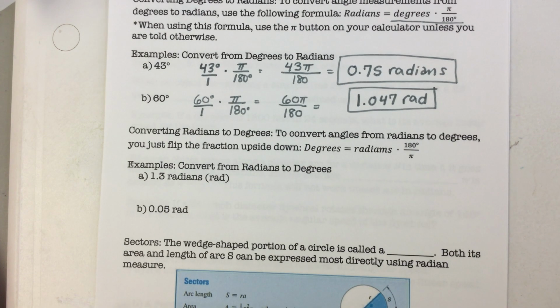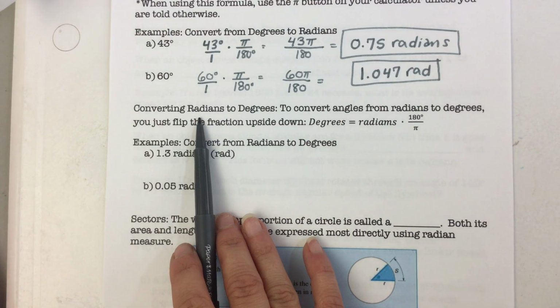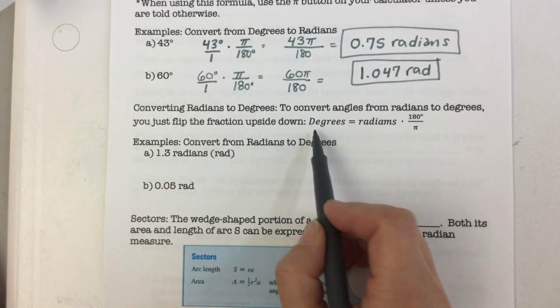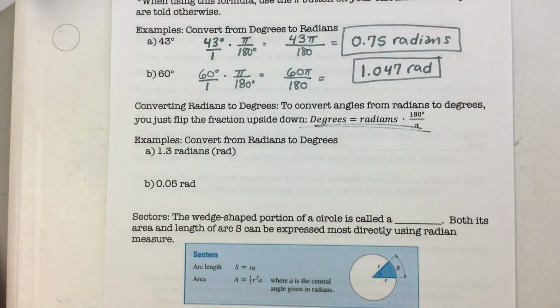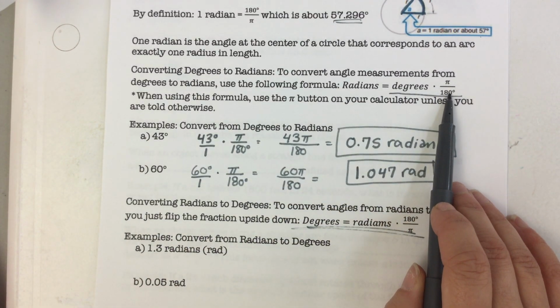Okay, but there are times where you might have to go the other way. They might give us radians, and we're like, I don't even know what radians means. I want to convert it to degrees, okay? So here's our formula. You take whatever the radian amount is, and you flip that fraction upside down. Here, it was pi over 180.